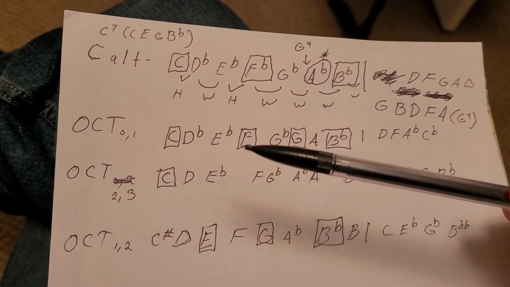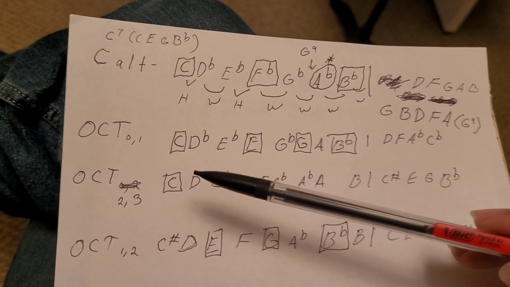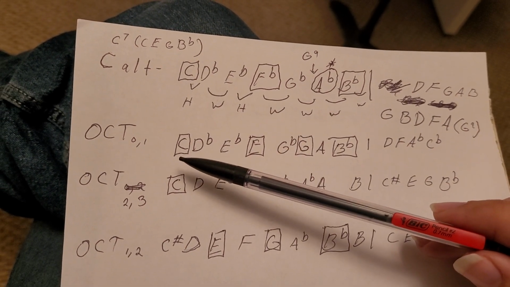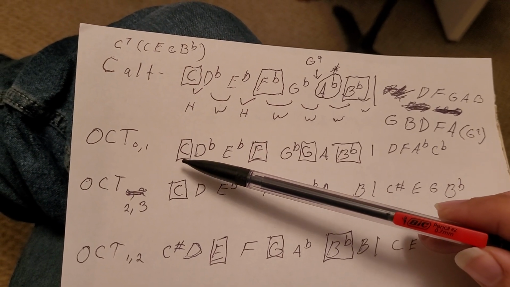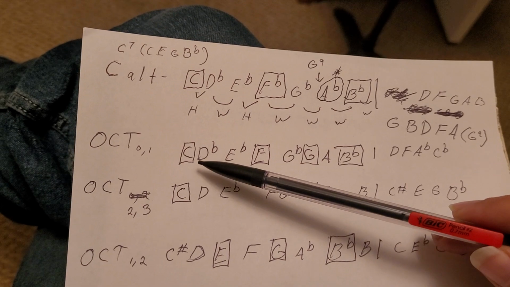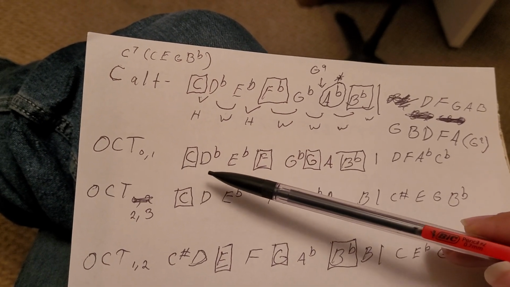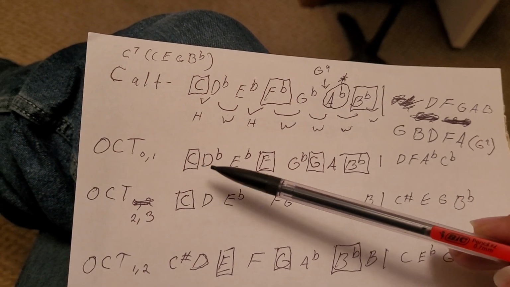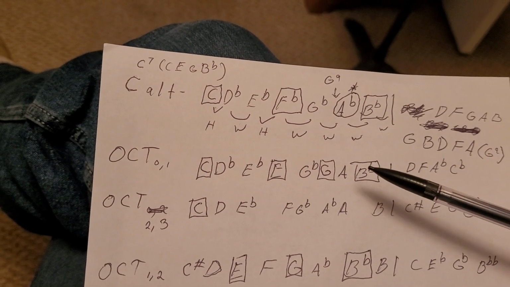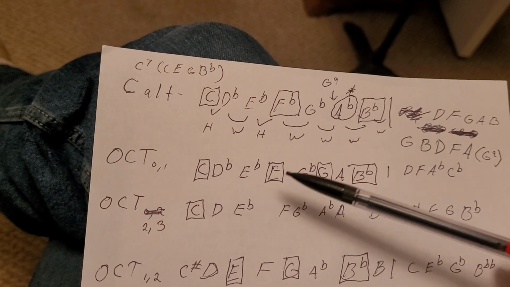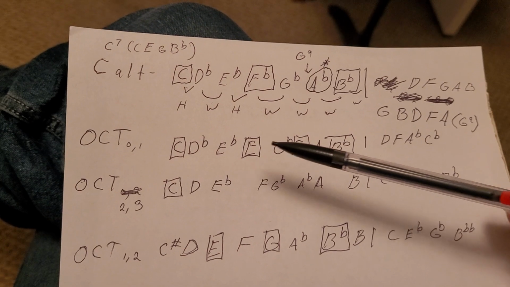So you can think about that if you're playing over any dominant 7th chord. It's the octatonic scale that has the root of that dominant 7th chord, and then the half step. So it's the half step octatonic, the half step diminished scale from the root. And that will give you the most complete form with all the chord tones. This will give you the most consonant sound over your choice of dominant 7th chord, right?